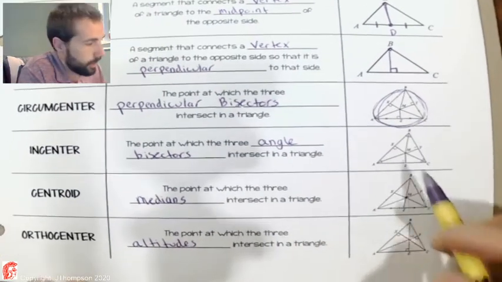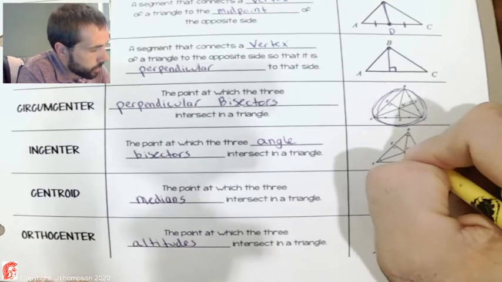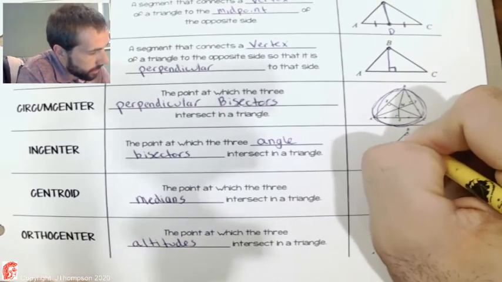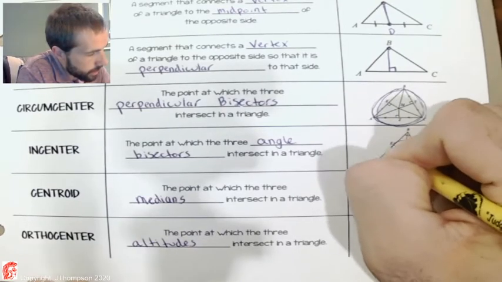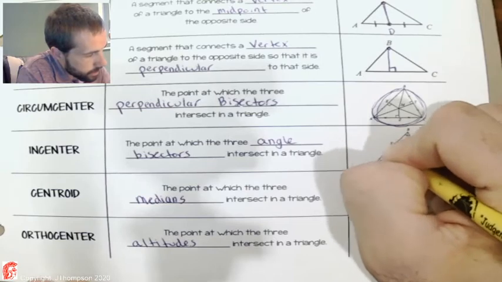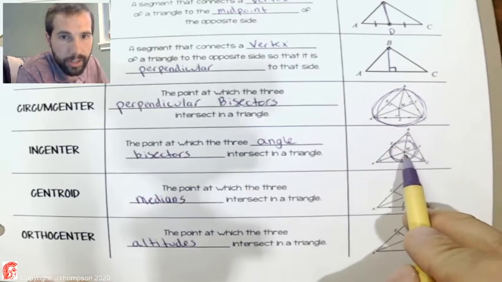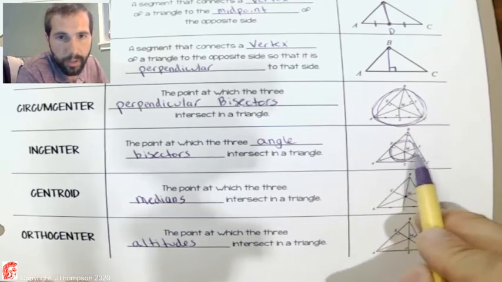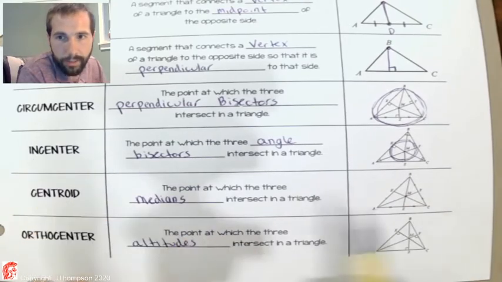The incenter, that would be if I drew a circle inside of that triangle. It only touched each side. So I'm just sketching it. M would be the center of that circle that's in the triangle. That's where you get the incenter from.